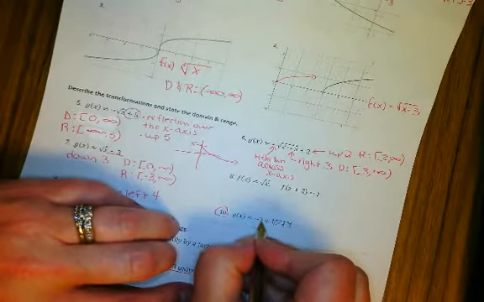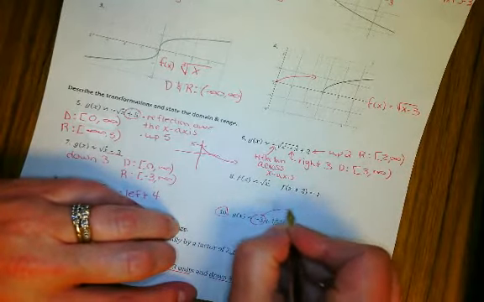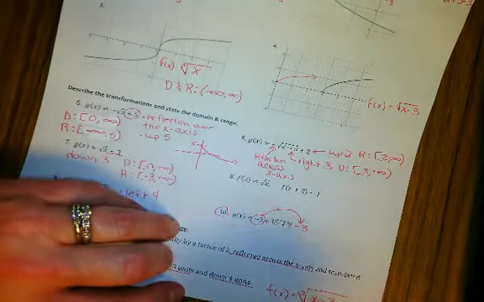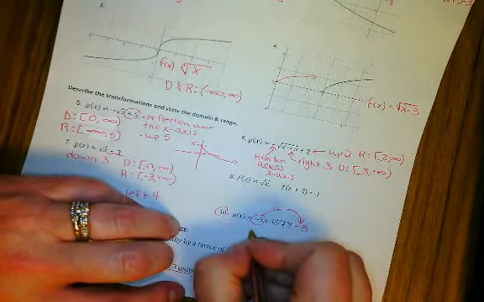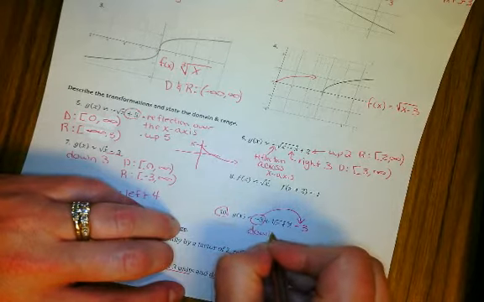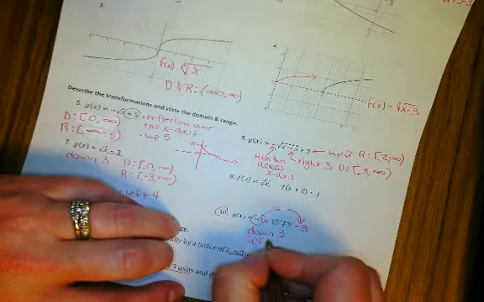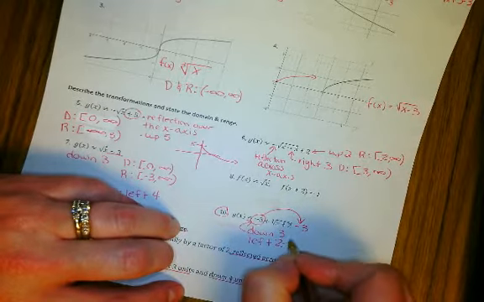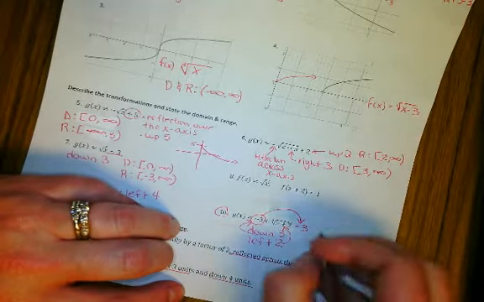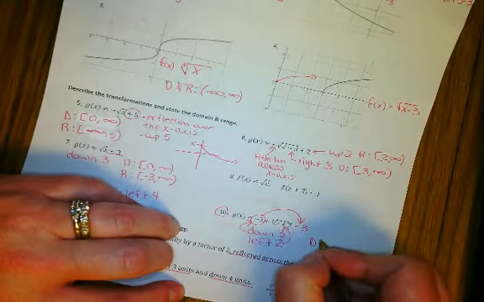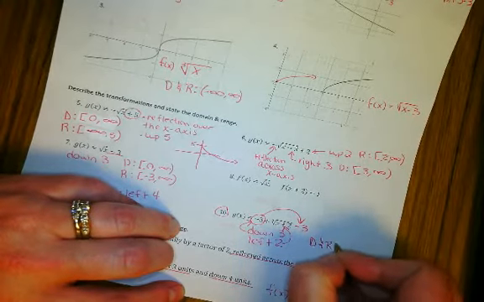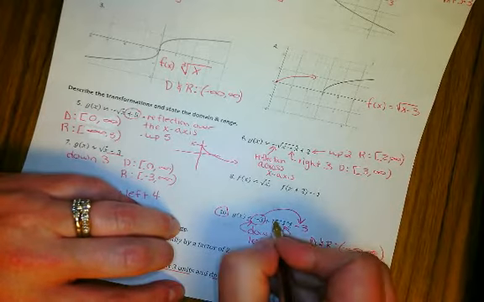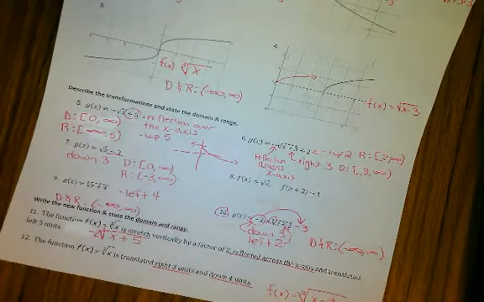Now, this one here is tricky. Okay, it says -3. Now that's actually your k. We're more used to seeing it back here. Okay, so on this one, it's actually going to go down 3 and left 2. Down 3, left 2. So for your domain and your range, it's still going to be negative infinity to infinity because it's a cube root.